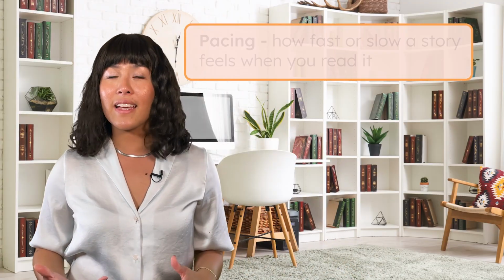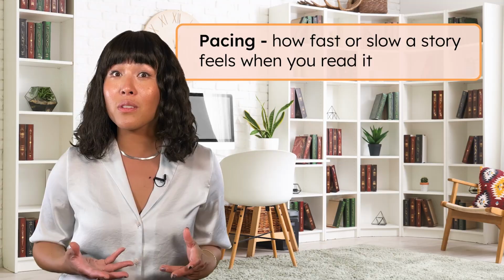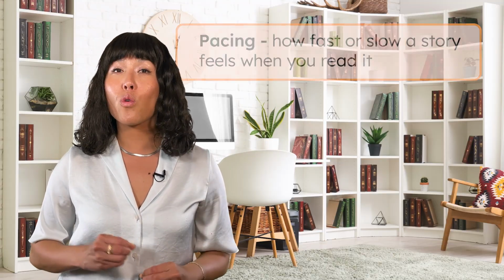Just like those posters, authors can make stories feel fast or slow to read too. One way is through pacing. Pacing is how fast or slow a story feels when you read it. That doesn't mean how quickly you read, it means how quick it feels to read.